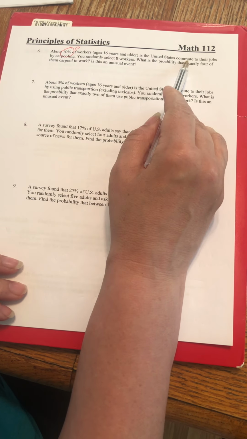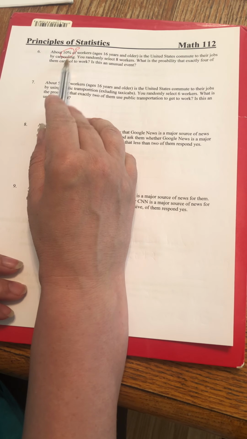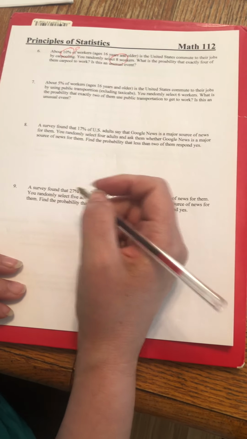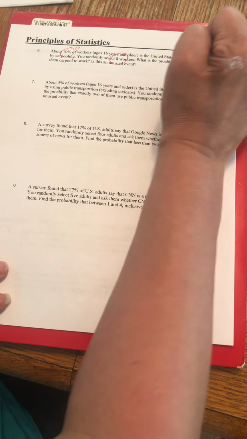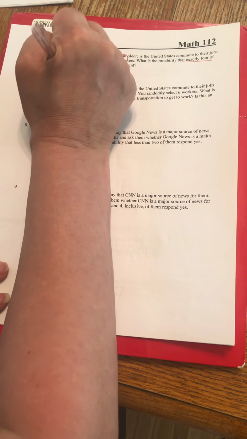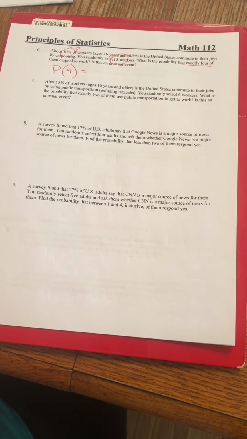Next page. Here we go. About 10% is our P, of workers in the United States commute to their jobs by carpooling. You randomly select 8 workers. 8 is your N, the total number of people. What is the probability of exactly 4? So I want probability of 4.